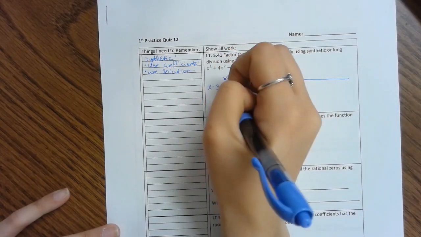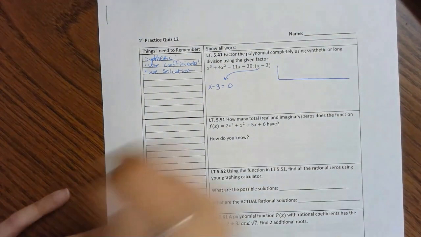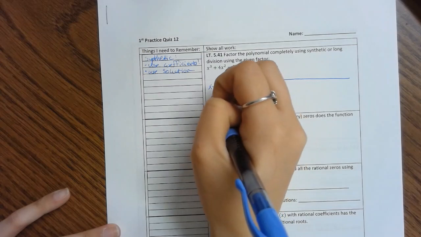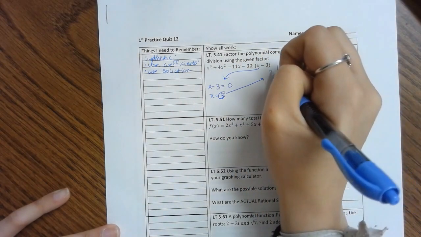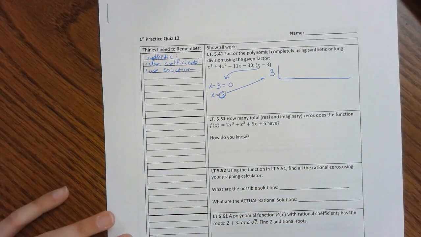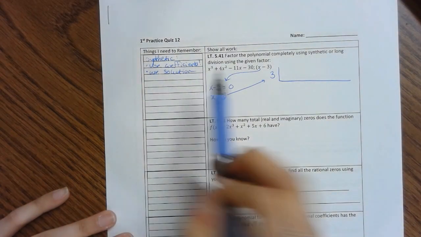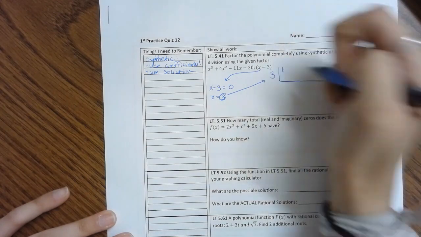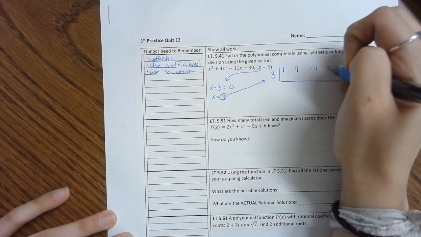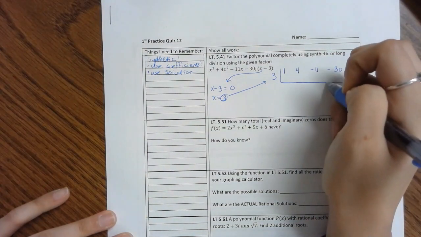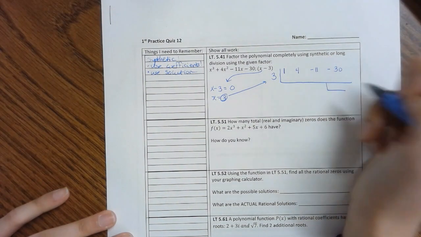If I want the solution, I set it equal to 0, solve for x. So 3 is the solution I'm going to put out here. Then I'm going to go ahead and put all my coefficients. So for x to third, that's 1. Then it's 4, negative 11, and negative 30. And this last term here will be my remainder.